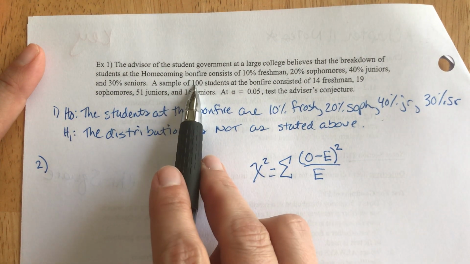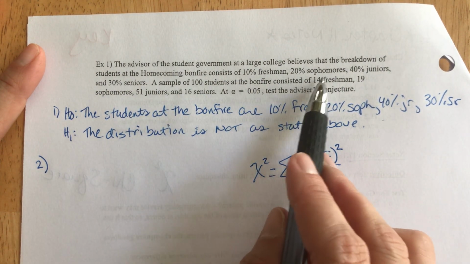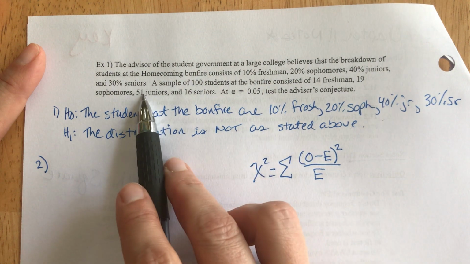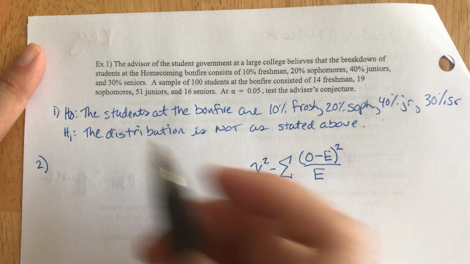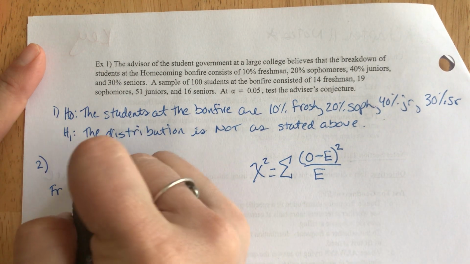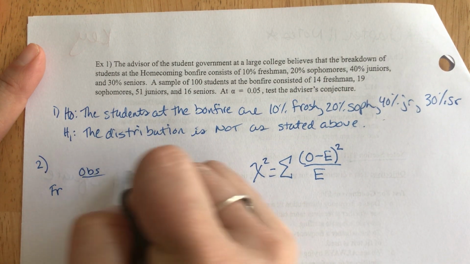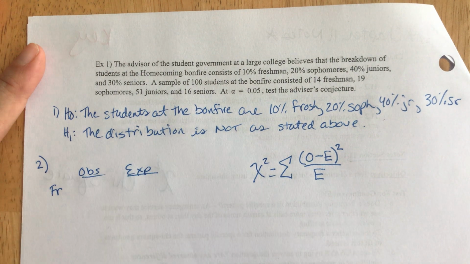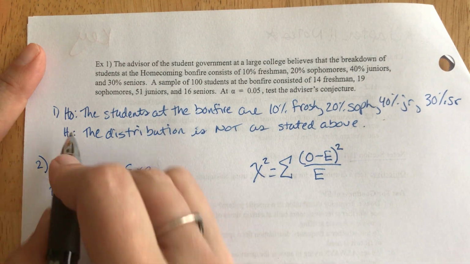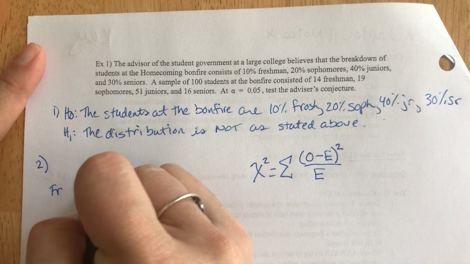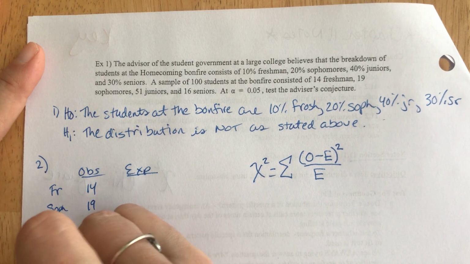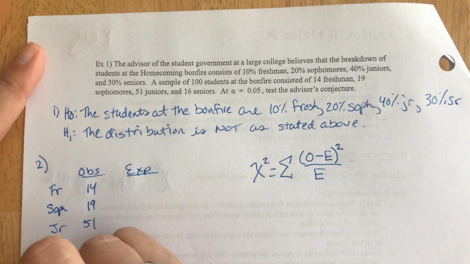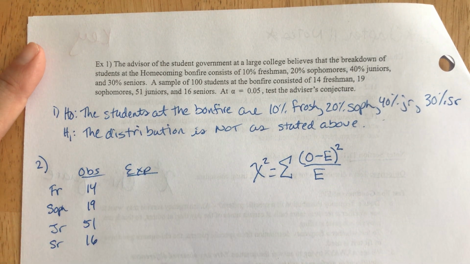So a sample of 100 students at the bonfire consisted of 14 freshmen, 19 sophomores, 51 juniors, 16 seniors. So what I like to do is I like to come over here and I like to create a little table. All right, I observed 14 freshmen, 19 sophomores, 51 juniors, and 16 seniors.